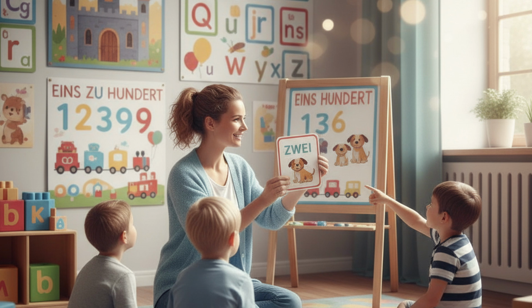O, oh. Example, Obst. Obst means fruit. Yummy. O wie Obst. Tasty. P, pay. Example, Pferd. Pferd means horse.